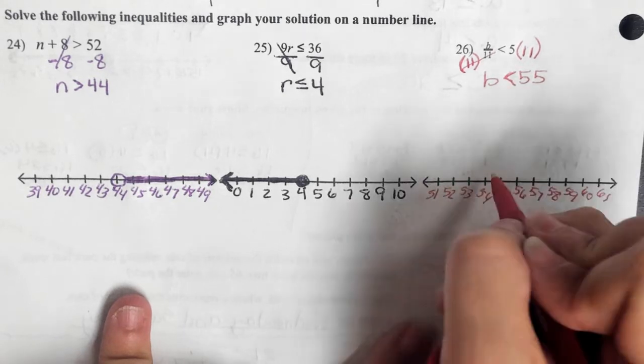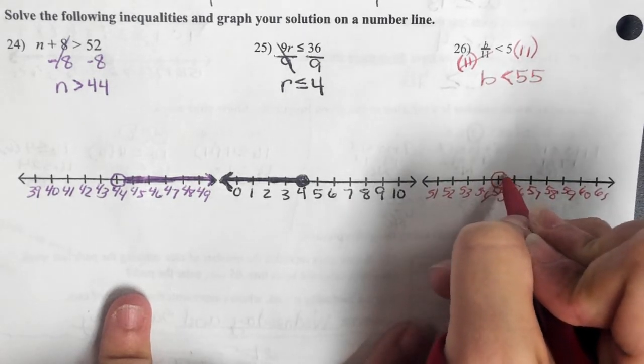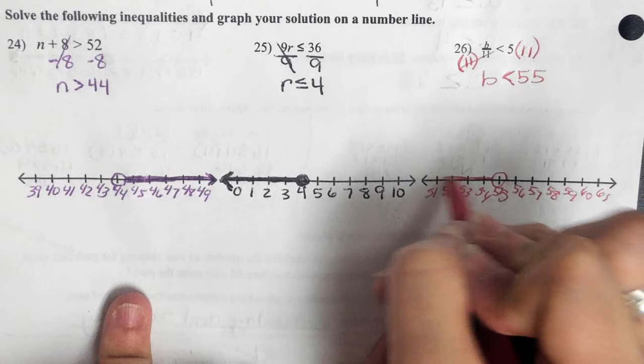B is less than 55, so we need an open circle. Less than.